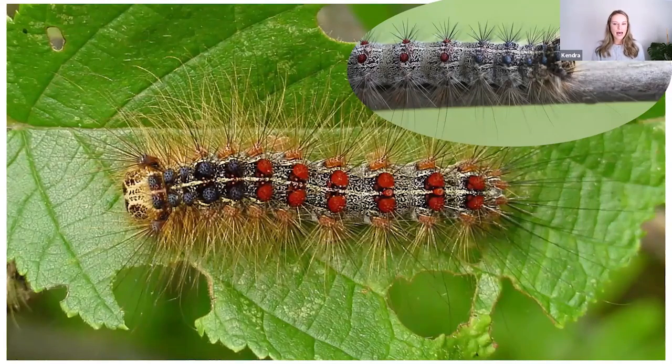Spongy moth caterpillars have a blue-black hairy body. They have 5 pairs of blue dots down their back, followed by 6 pairs of red dots on their back. When they first hatch from their eggs, the caterpillars are actually only about 0.25 inches in length, and they grow to be 1.5 to 2 inches long.